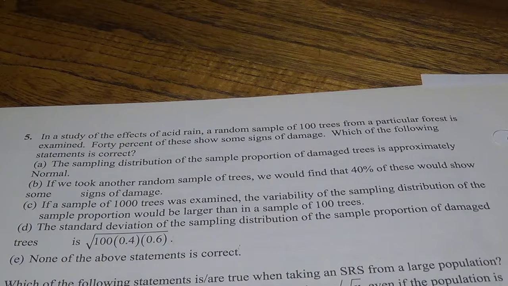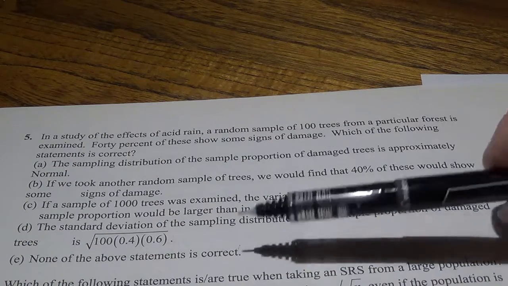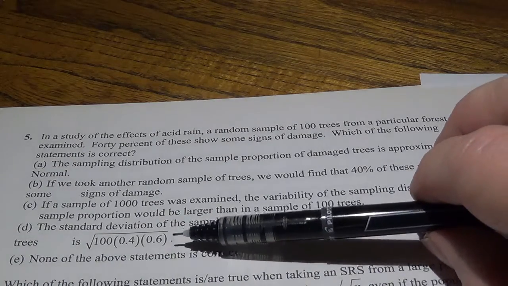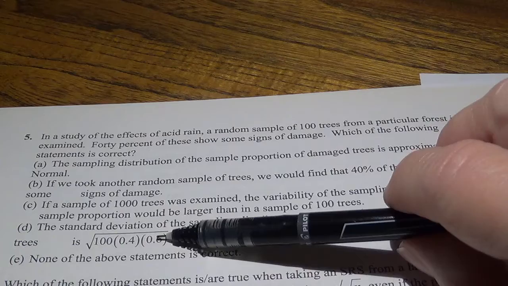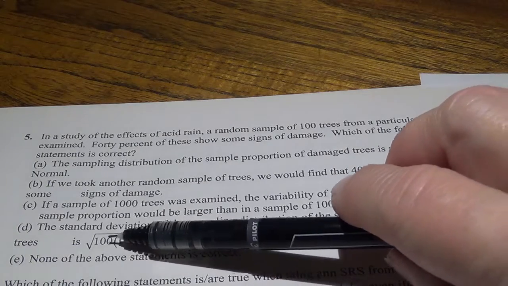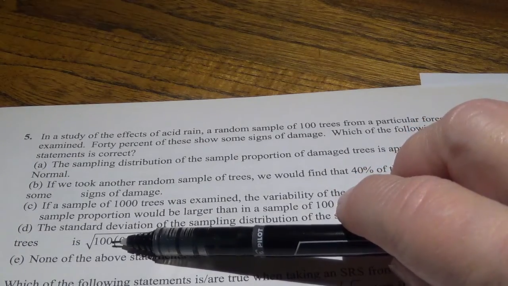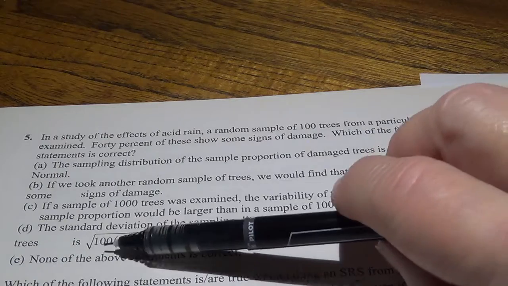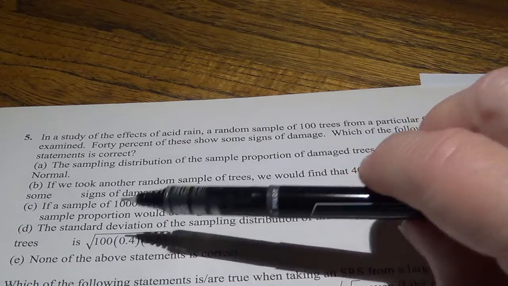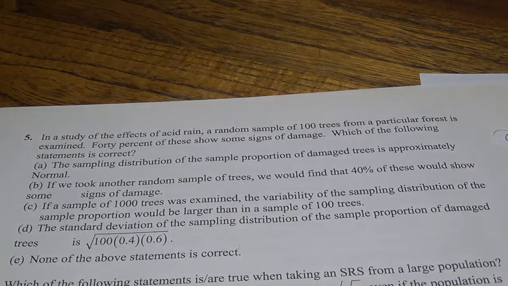D, the standard deviation of the sampling distribution of the sample proportion of damaged trees is, that is not the formula, it is p times 1 minus p divided by the number of trees in the sample under the radical, so not times. So I go with A.